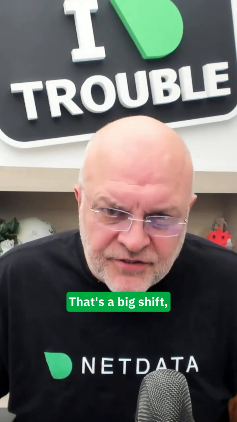That's a big shift, a fundamental change in the way we think about observability for cloud infrastructure.